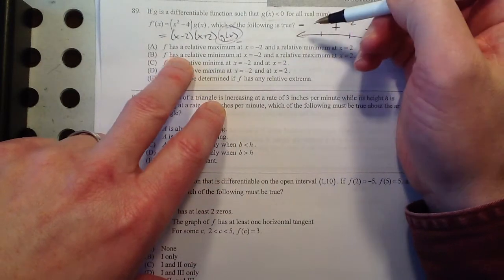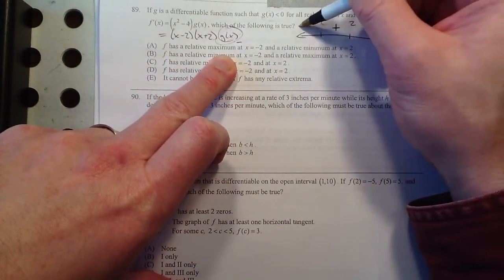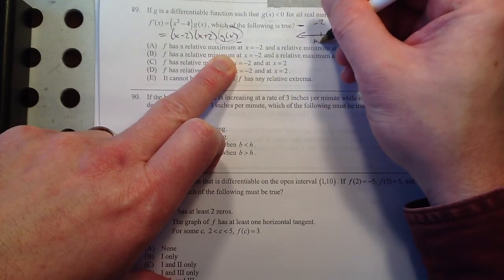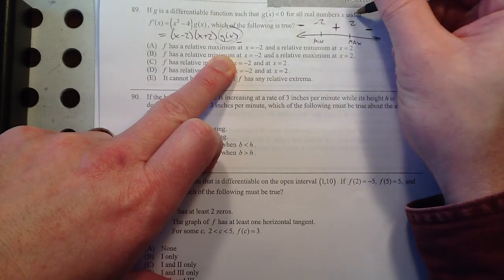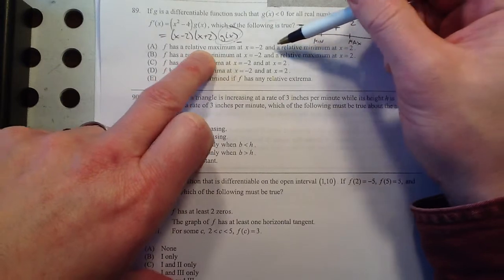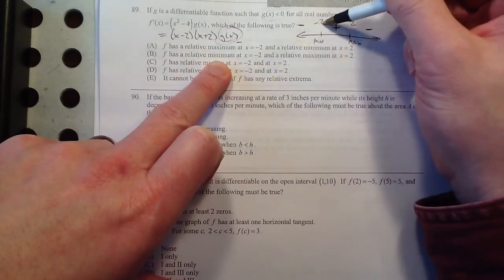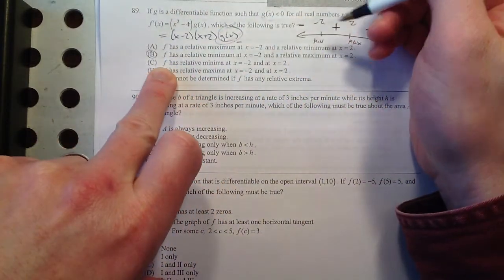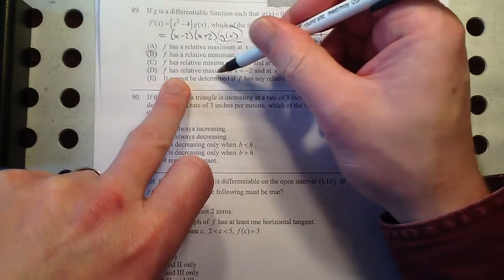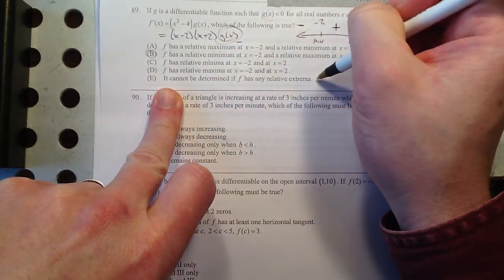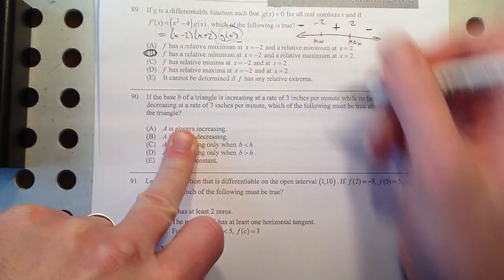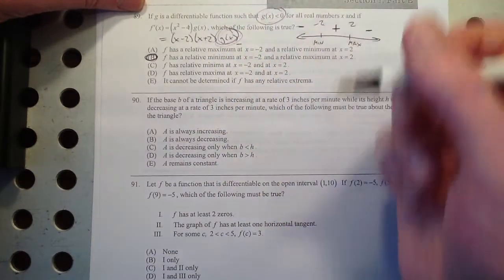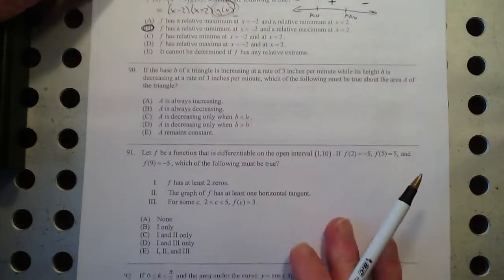Then f is decreasing and then increasing, so this would be a minimum, and this is a max here. Increasing, decreasing. So does a relative maximum, no, that's not right. There's a relative minimum at -2 and a relative maximum at 2. I think that looks good. Does it have relative minimums at both? No. Relative maximums at both? No. It cannot be determined? Sure can. We just determined it. That's B. So what is this telling us? This is telling us that that piece of it is always negative. And I think we saw that one before too.